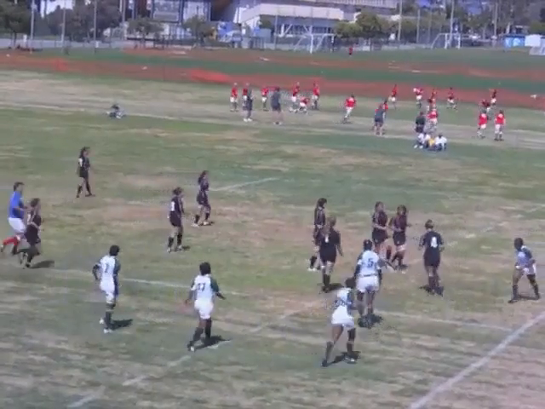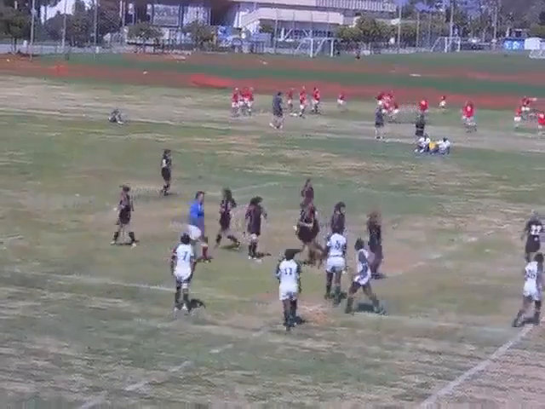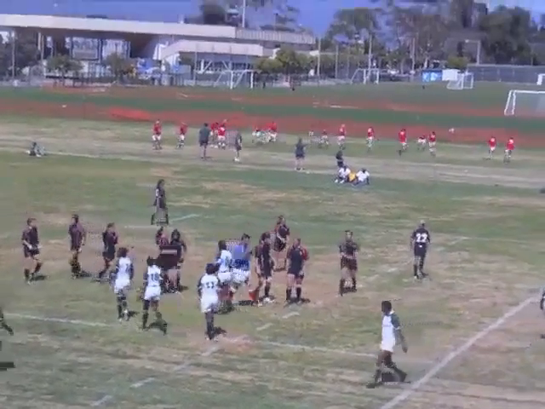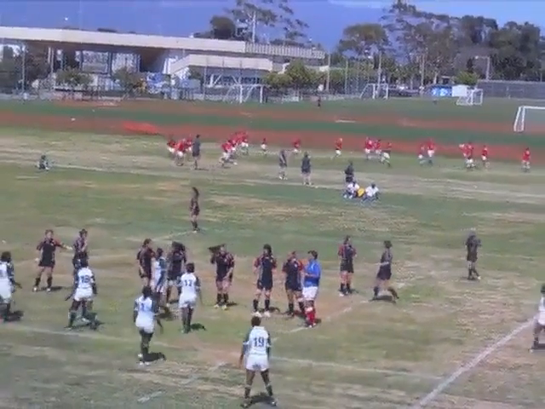Canada's attempt to field the kickoff went into touch. So we're going to have a line out, South Africa.